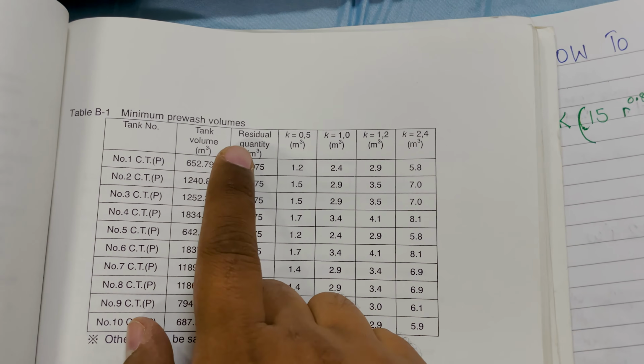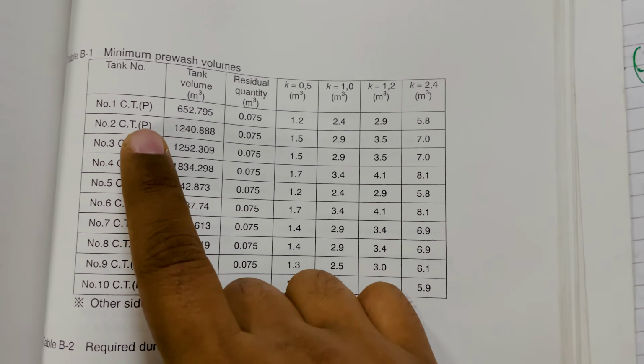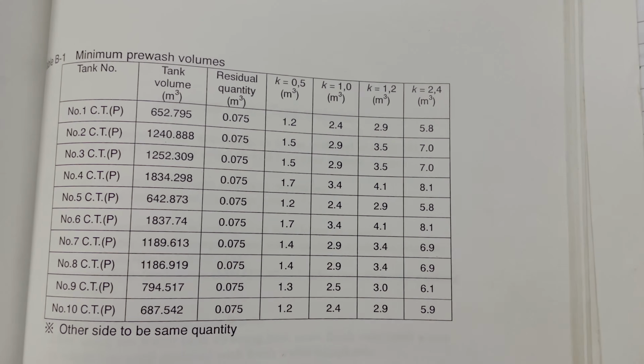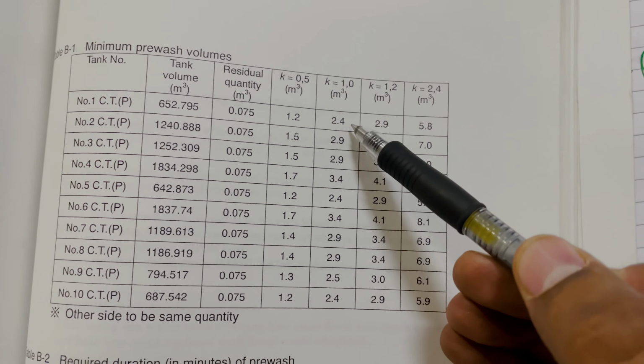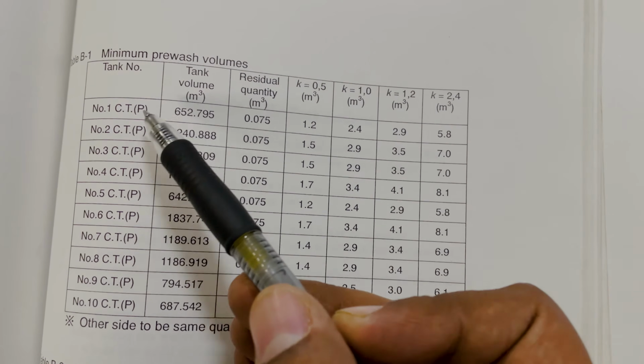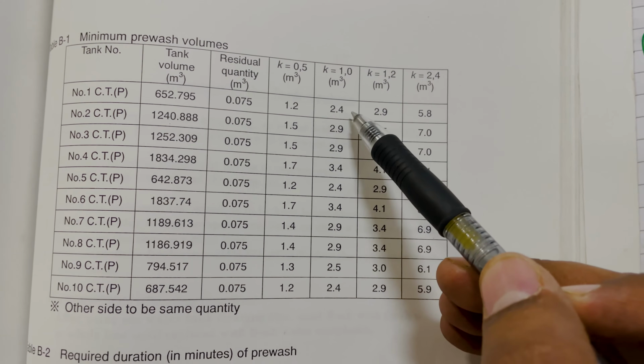So here you can read out they have given minimum pre-wash volume, meaning the minimum amount of water that will be generated for each tank. From 1 to 10 means all of my tanks are given over here. So here this is the volume which is given. So 2.4 cubics will be generated in one port if I do pre-wash. So that is the volume.